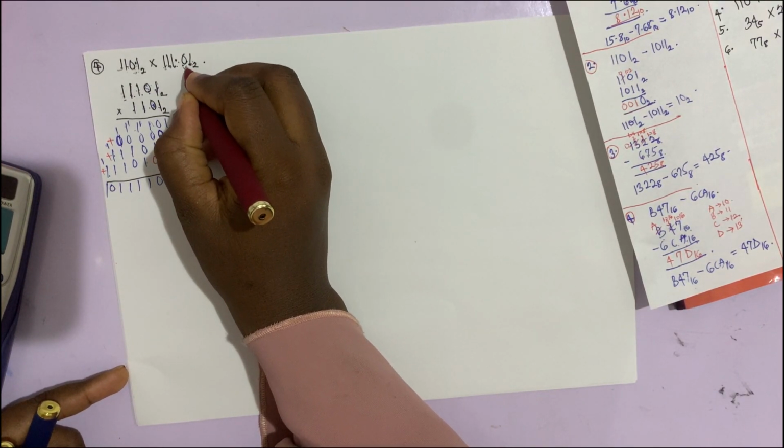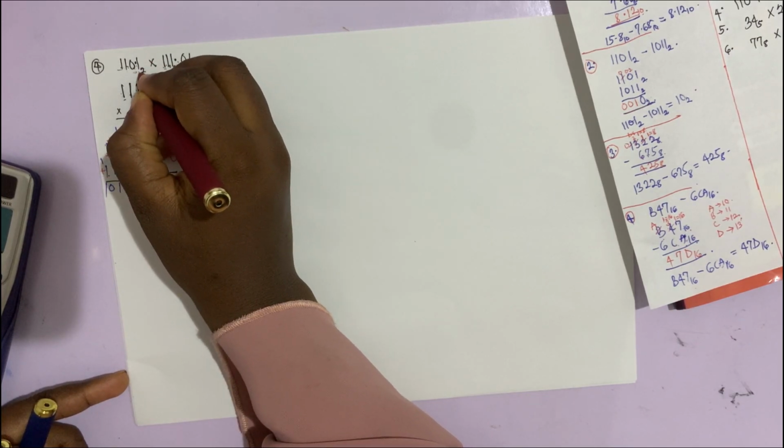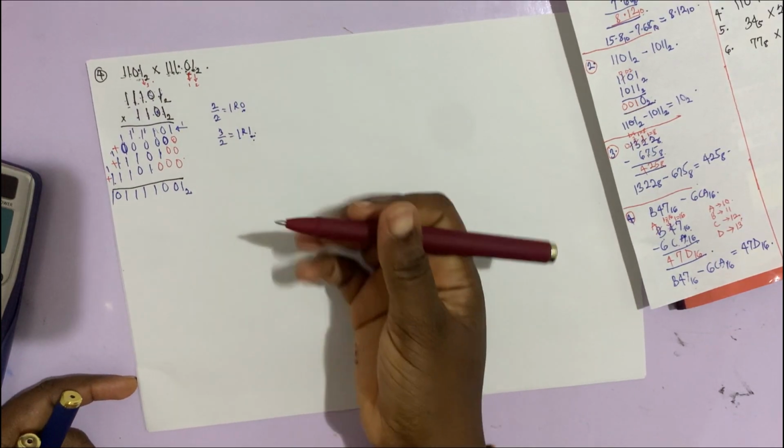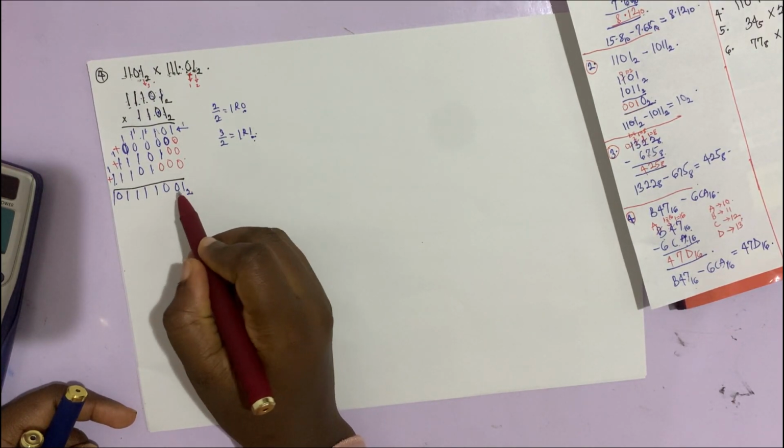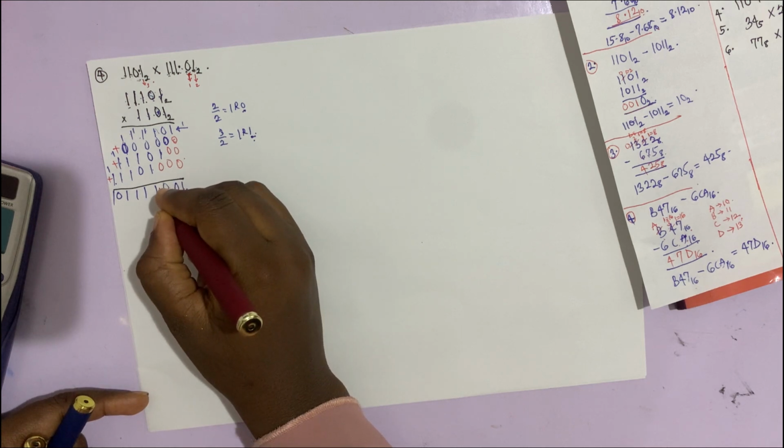is count the number of digits after the decimal. In this case, 1, 2, 3. We have 3 digits after the decimal. So we start counting from our right hand side: 1, 2, 3. So we place our decimal here.